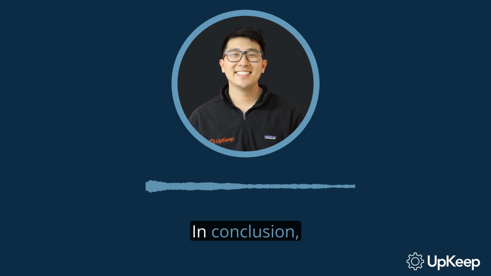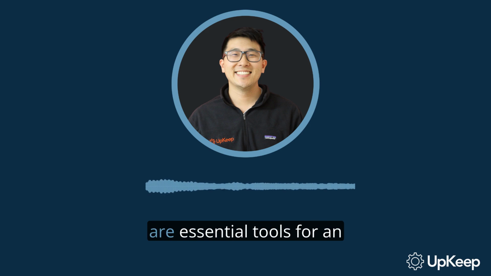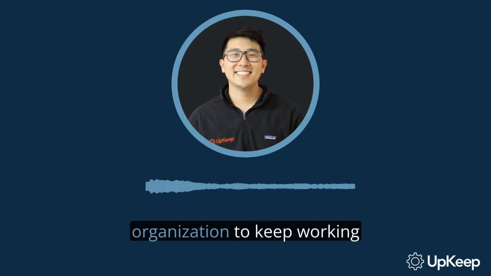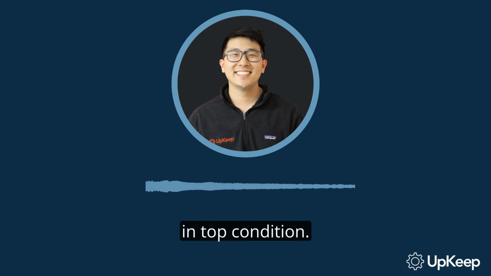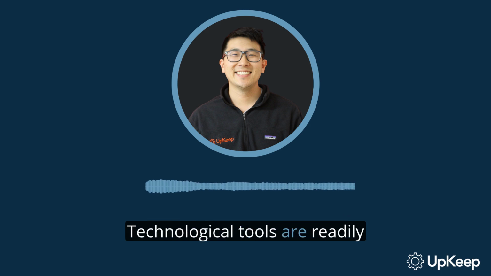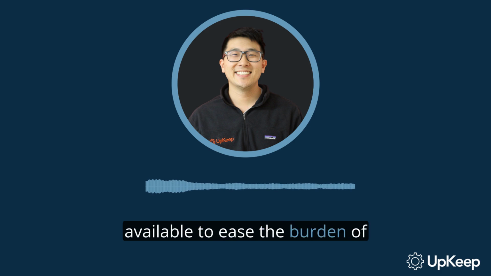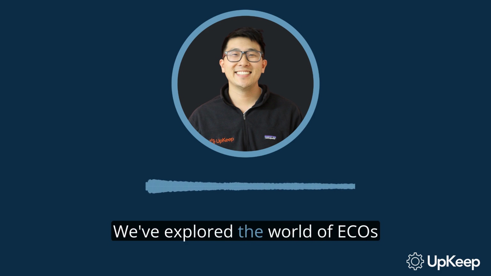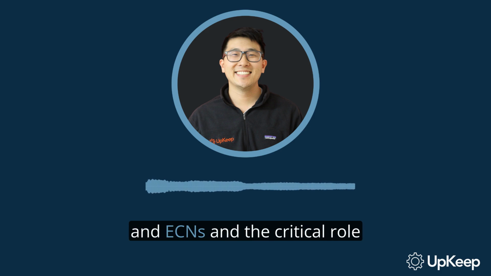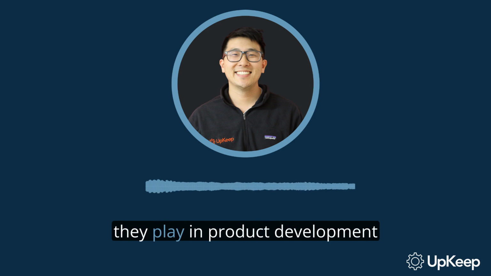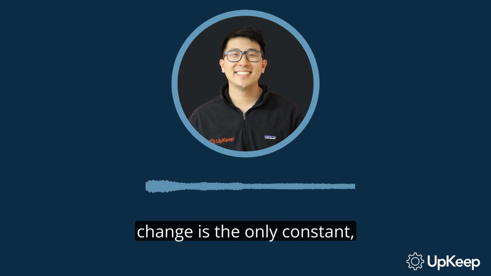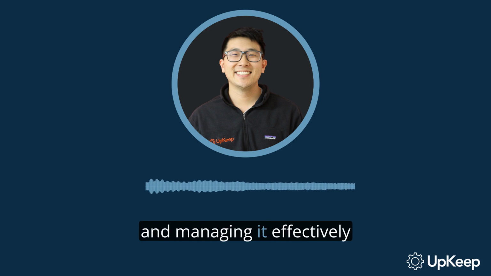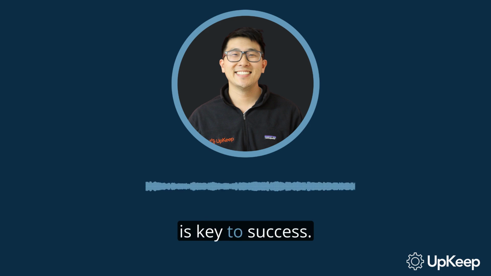In conclusion, change management processes are essential tools for an organization to keep working in top condition. Technological tools are readily available to ease the burden of what used to be a purely manual approach. We've explored the world of ECOs and ECNs and the critical role they play in product development and engineering. Remember, change is the only constant, and managing it effectively is key to success.